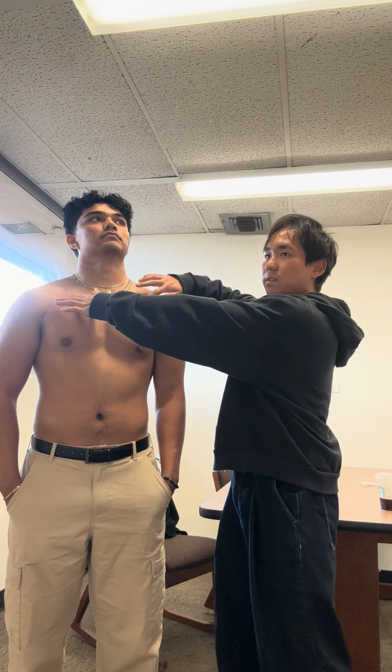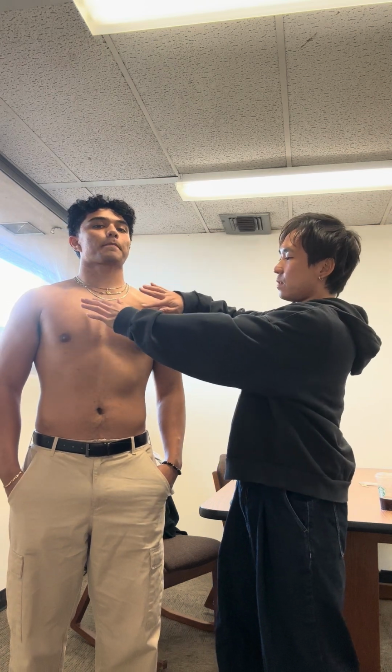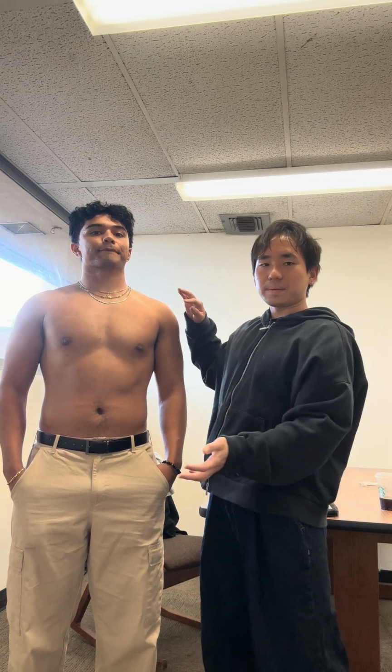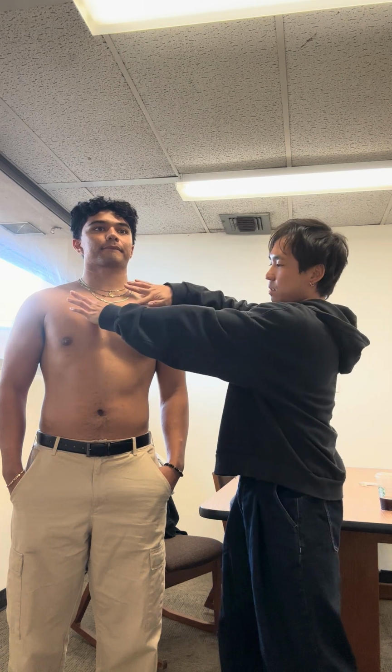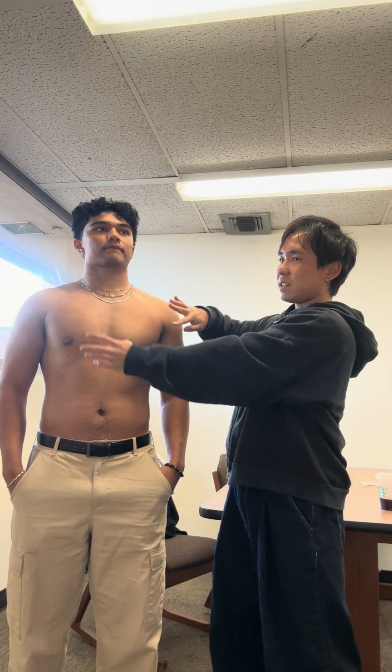Around the sternum, we have the ribs, which we have 24 ribs, and it goes 2, 4, 6, 8, 10, 12, and so on. We have 12 angles of ribs that all go in this direction like that.